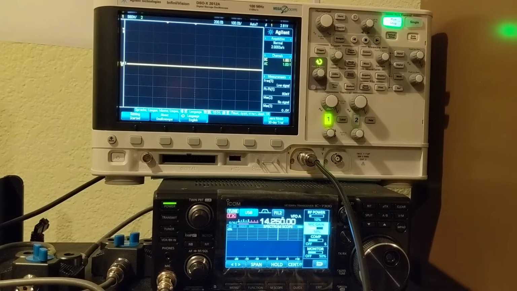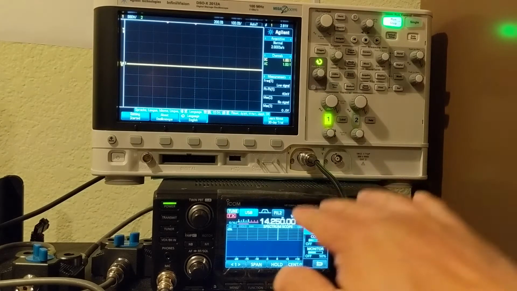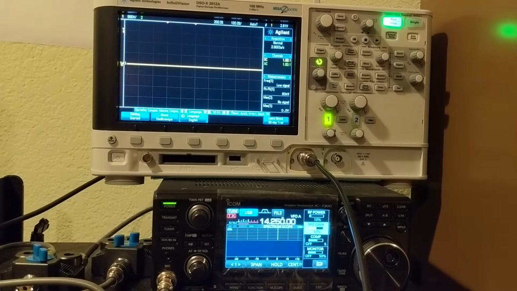For example, my radio, this is the Icom IC-7300. If the radio is set to 100 watts, ALC basically cuts the power. I mean the peak power. Remember, it's the peak power, not the average power. It cuts the peak power to 100 watts. So the ALC is like a limiting factor.